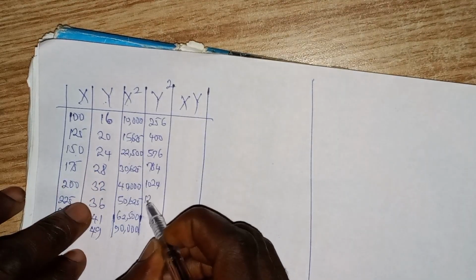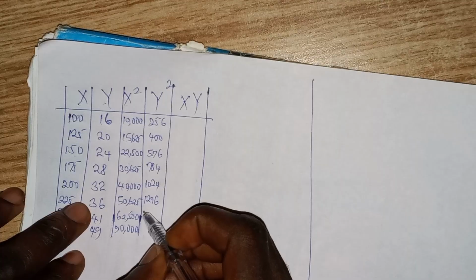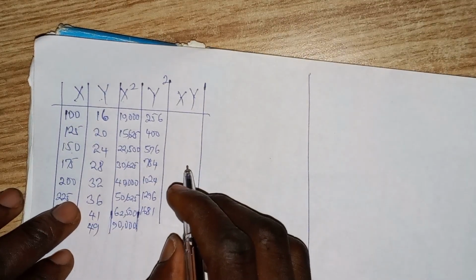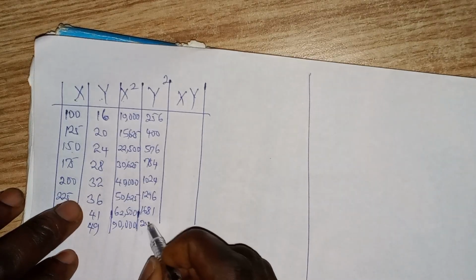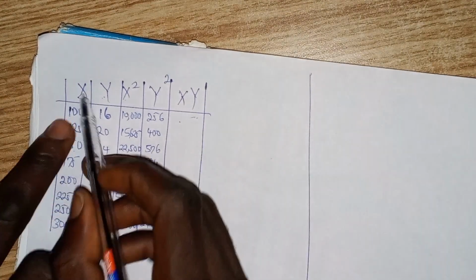Next is 1,296, and next is 1,681, and finally 2,401. Now xy is x times y.